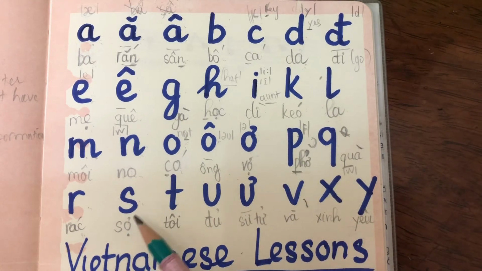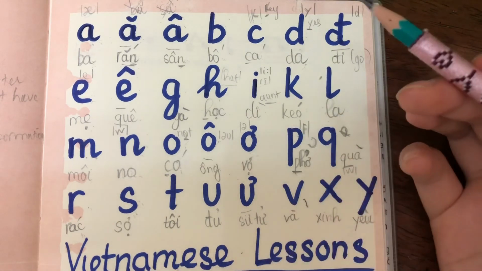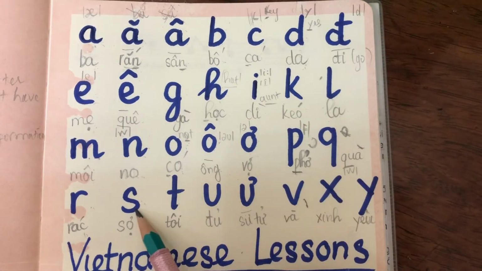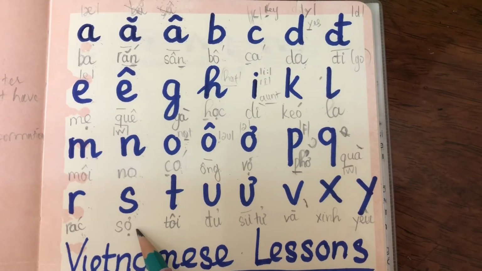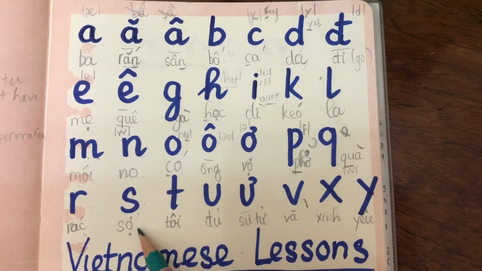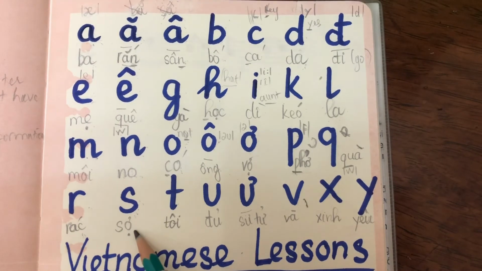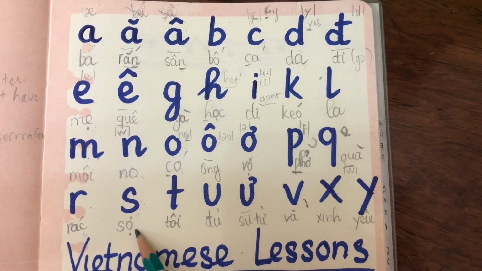But in the north of Vietnam, people do pronounce these two letters differently. In this case, I would just say it's like what I normally do. Sa. And the example I have here is sa, which means be scared of something.